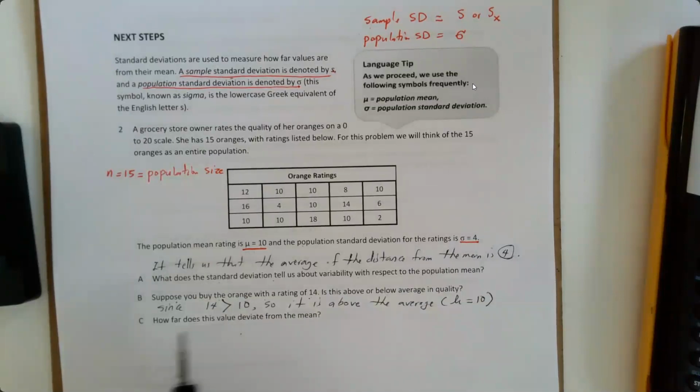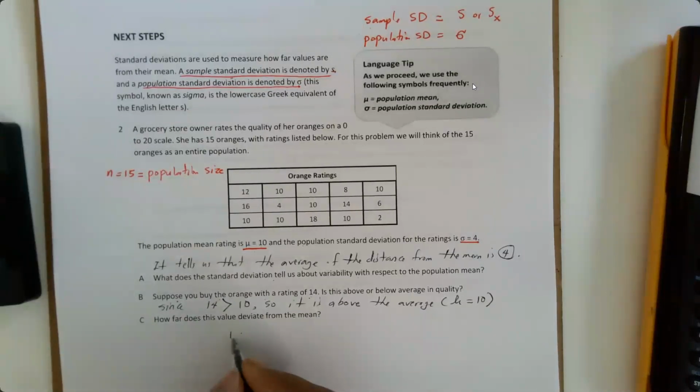Now the question says, how far does this value deviate from the mean? What's the difference between this value and the mean? Obviously 14 minus 10 is equal to 4.